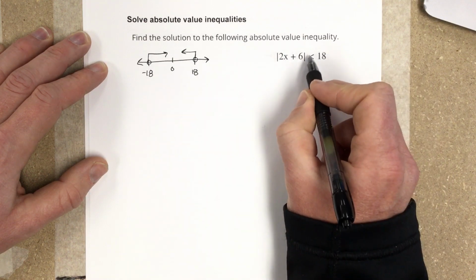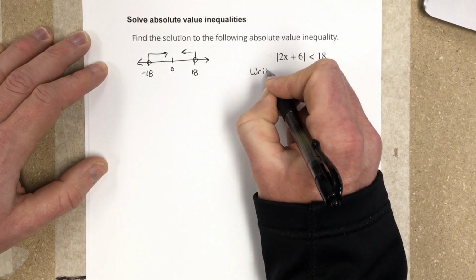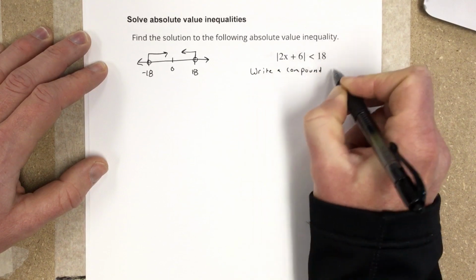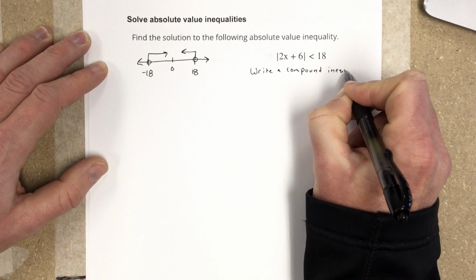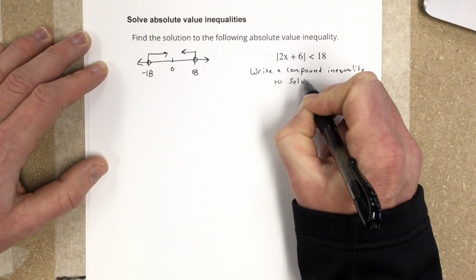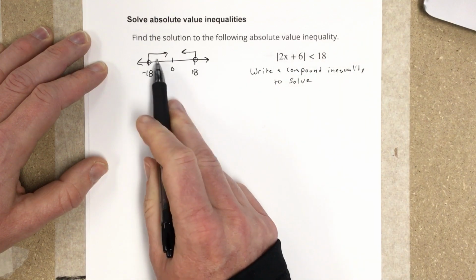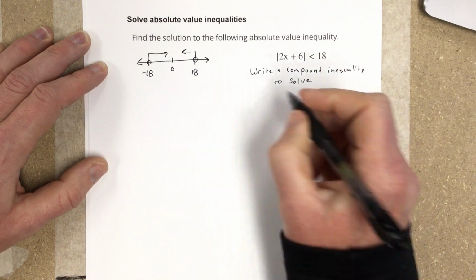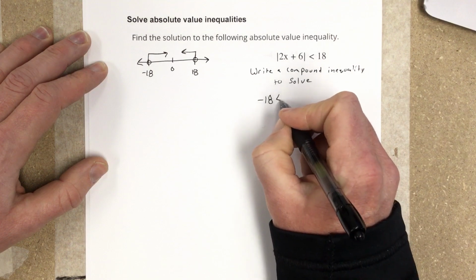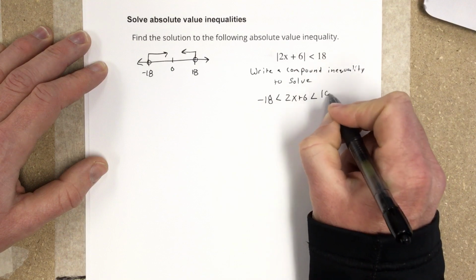Well, that helps me to write a compound inequality. So I'm going to write a compound inequality to solve. So when I do that, because it says less than 18, and I can see here that it needs to be greater than negative 18 and less than 18, I'm going to write this as negative 18 is less than 2x plus 6, which is less than 18.